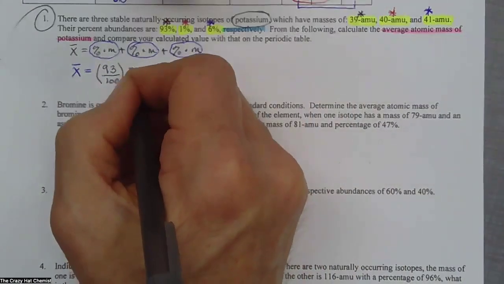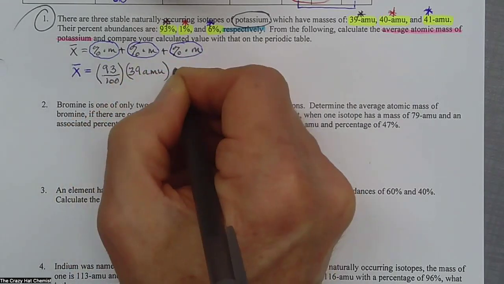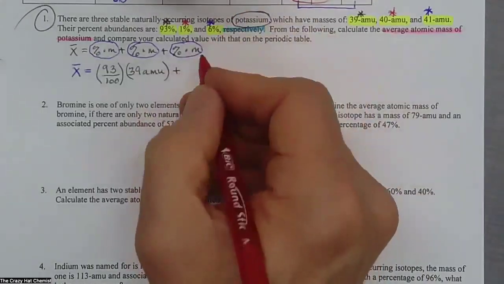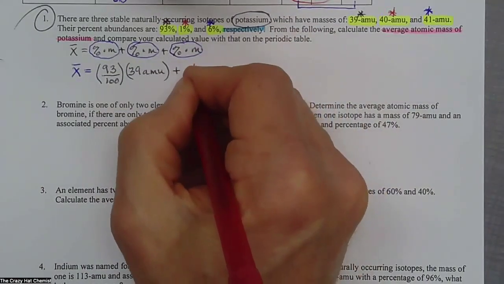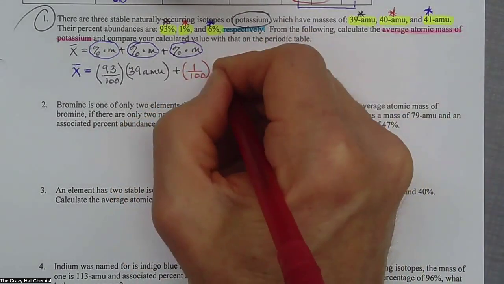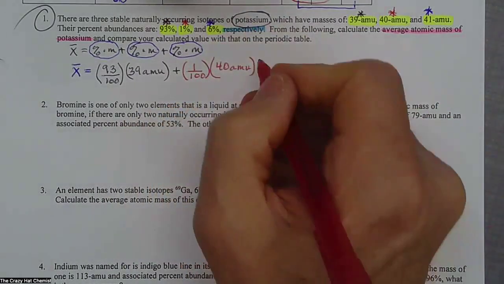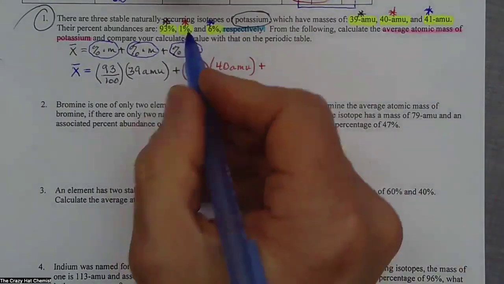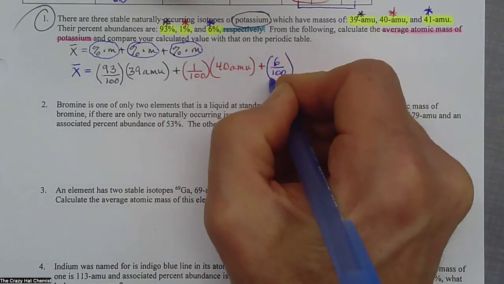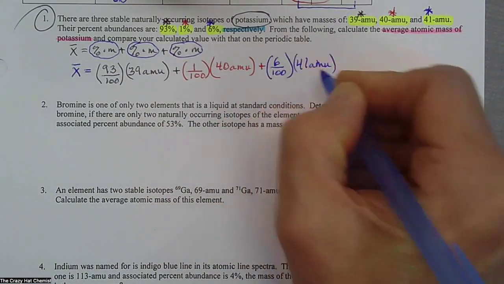Its mass is 39 atomic mass units, plus the next one I asterisked in red, it's 1%. So that would be 1 divided by 100 times the 40 atomic mass units. The next one I highlighted in blue, and that would be 6%. So that's 6 divided by 100 times the 41 atomic mass units, just like that.